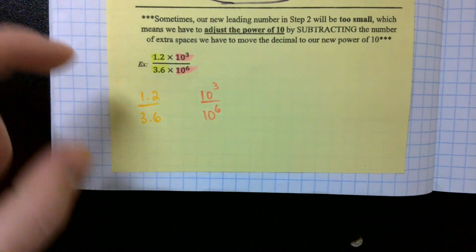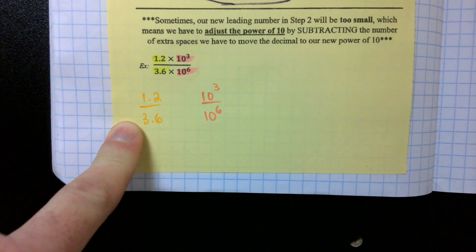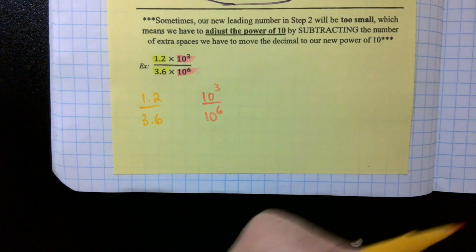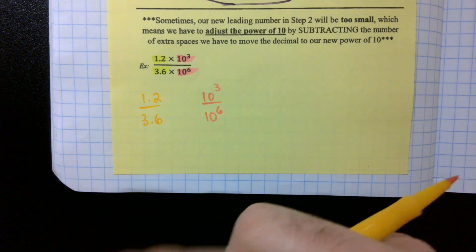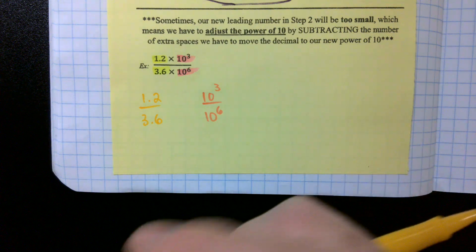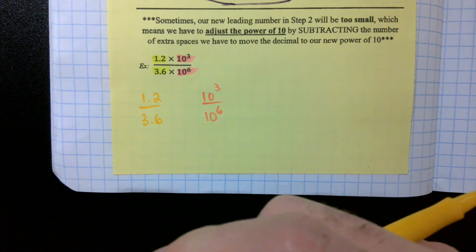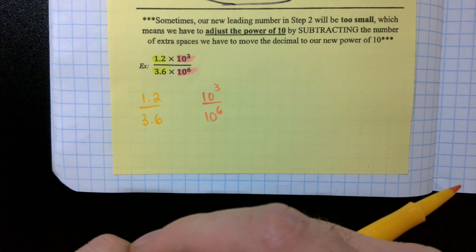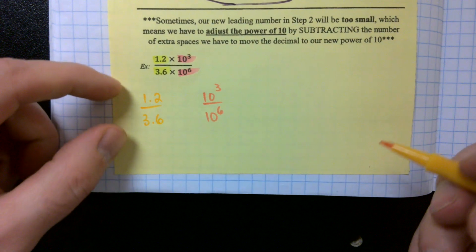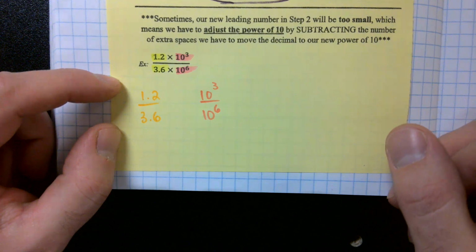If you guys have your calculators out, can you plug in 1.2 divided by 3.6 and let me know what that is? Hold on, give everyone a chance to punch it in. Then when you see what it's equal to, give me a little tiny thumbs up just so I know. Yeah, dividing. Okay, everybody all together, what is 1.2 divided by 3.6?